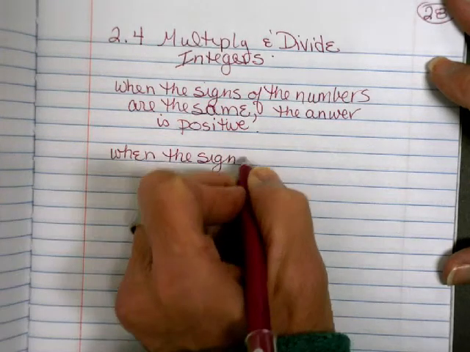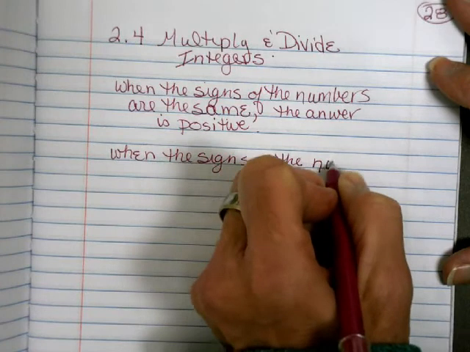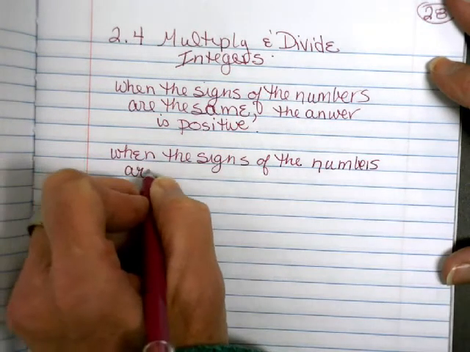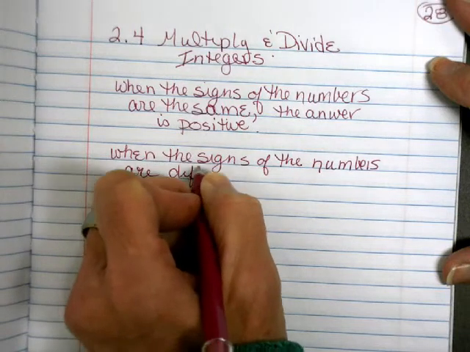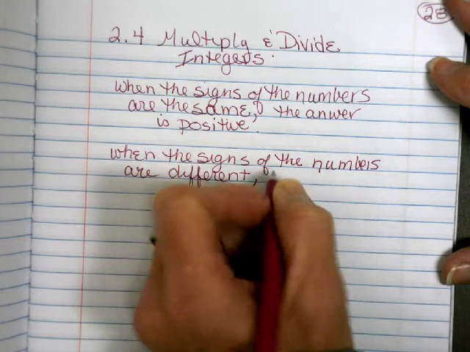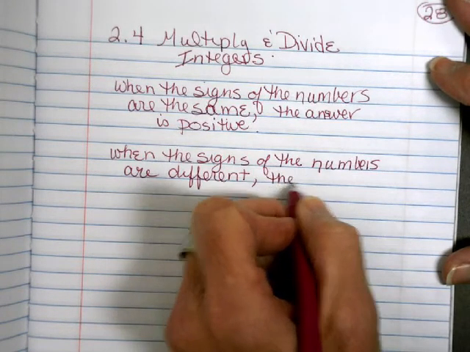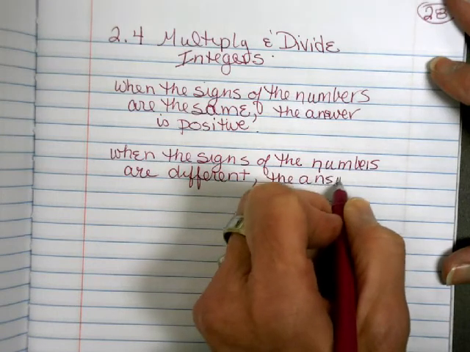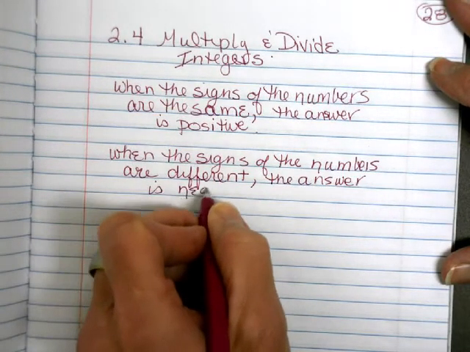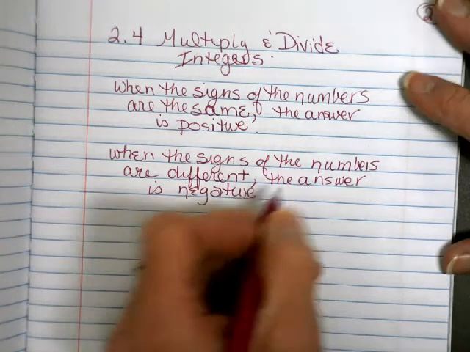The answer is negative. Oh, I didn't even spell answer correctly. The answer, I get in a big hurry, is negative. So what if you have more than two to do in a story problem?